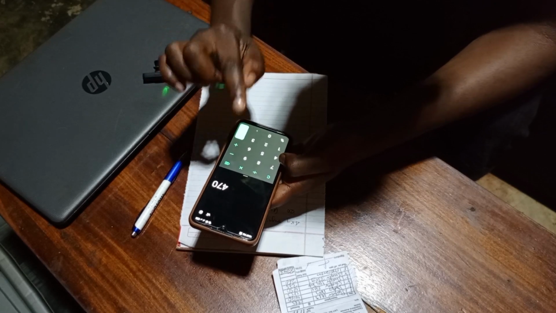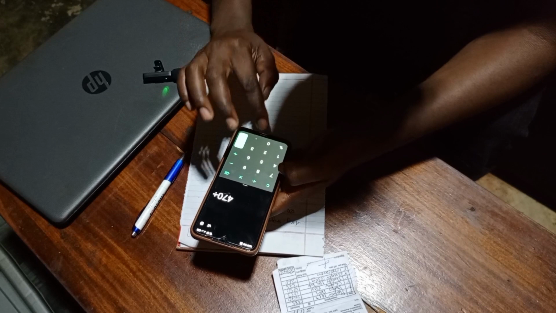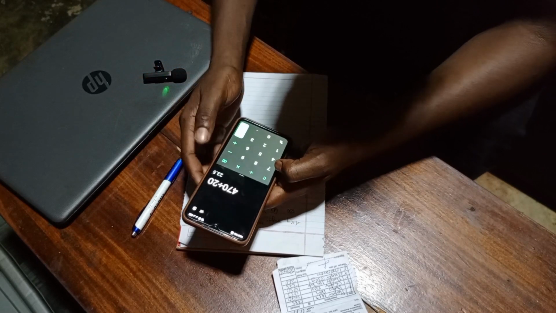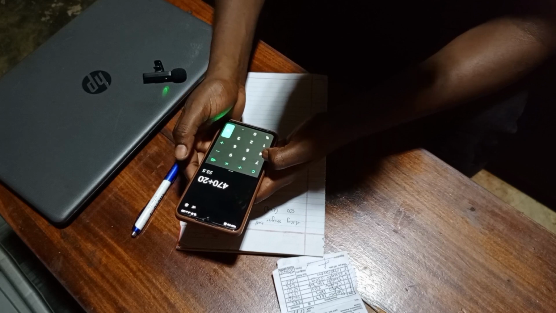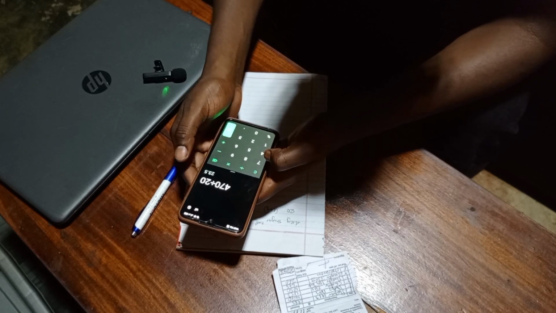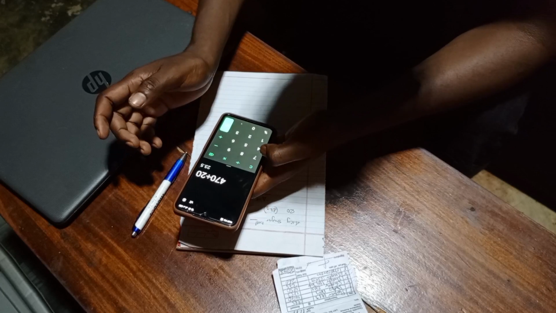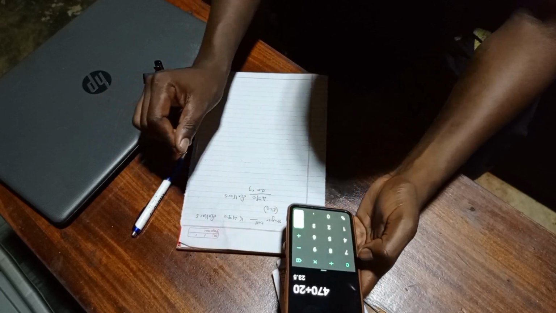Per kg, how much is it? Divide by 20, and it's 23.5 kwacha, or 23.5 dollars.